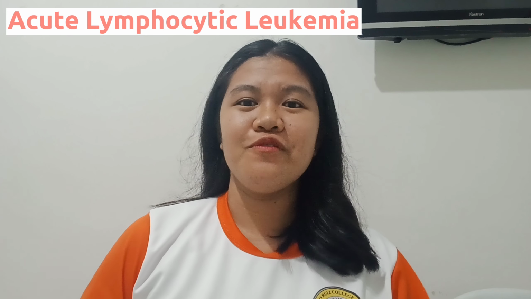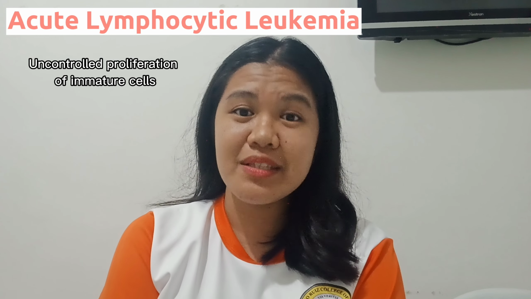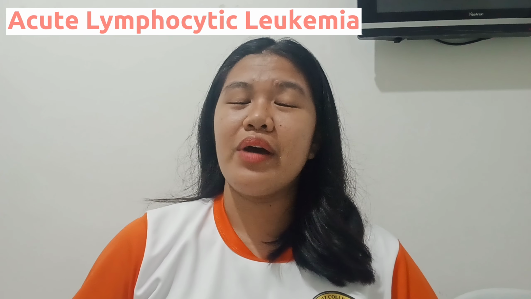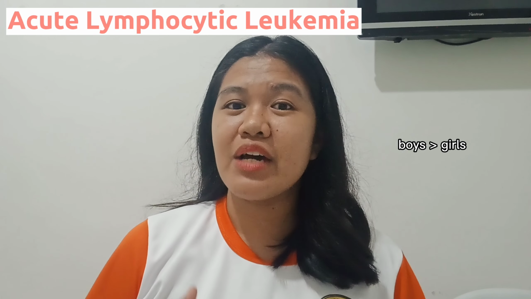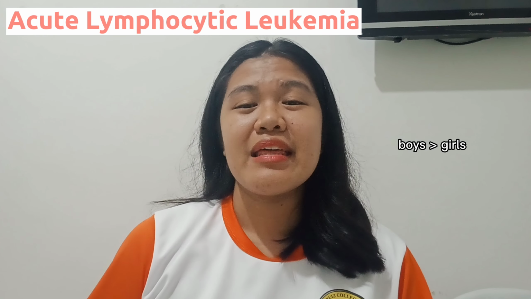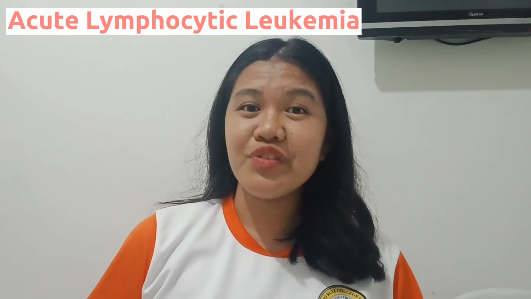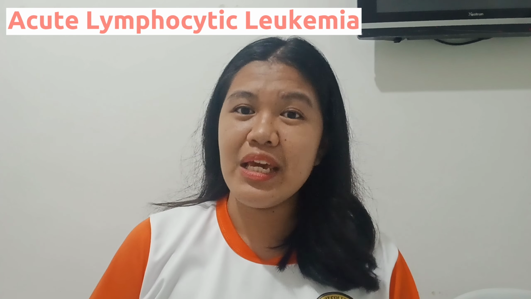Acute lymphocytic leukemia results from uncontrolled proliferation of immature cells derived from the lymphoid stem cells. ALL is most common in young children, with boys affected more often than girls. The peak incidence is at 4 years of age. After 15 years of age, it is relatively uncommon until age 50, when the incidence again rises.